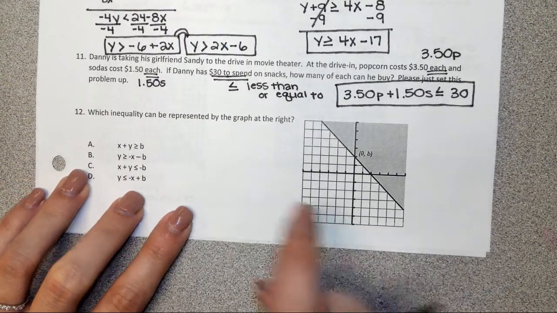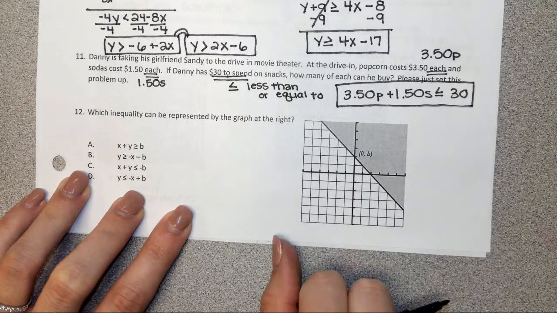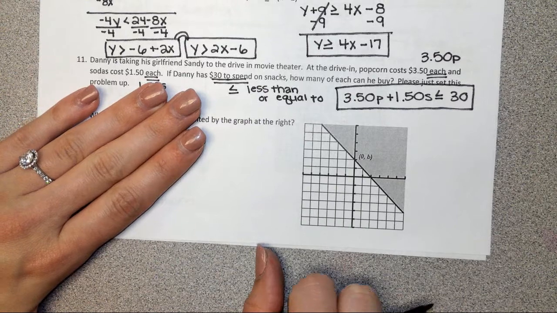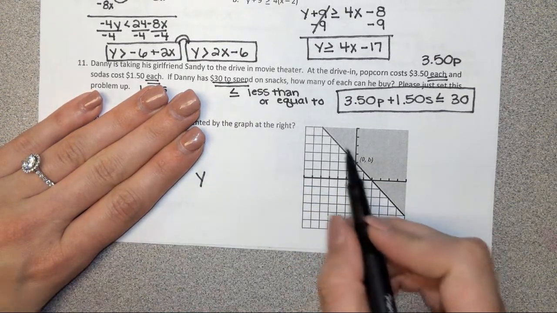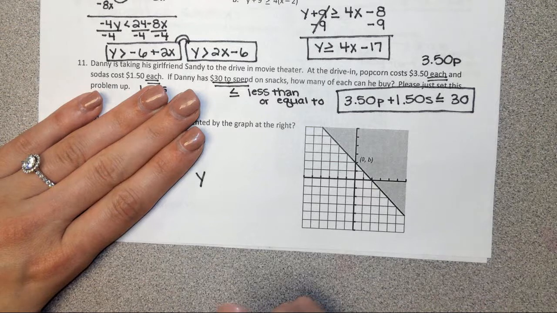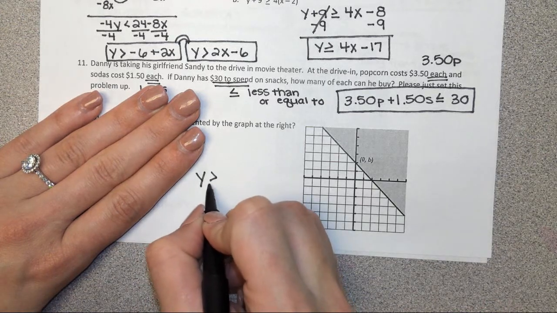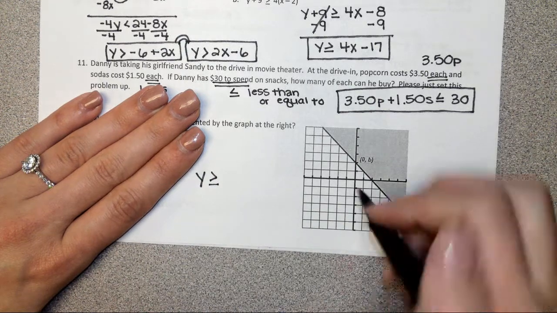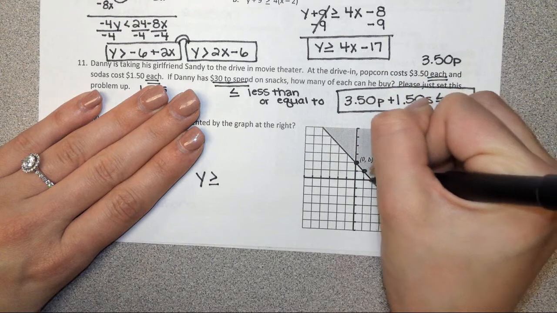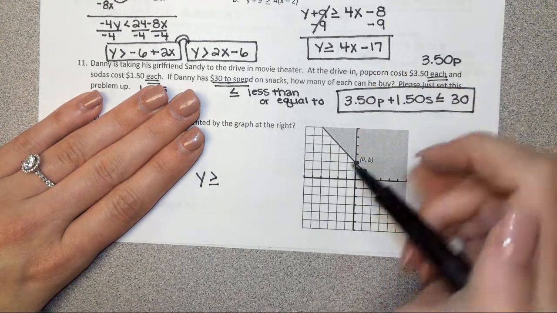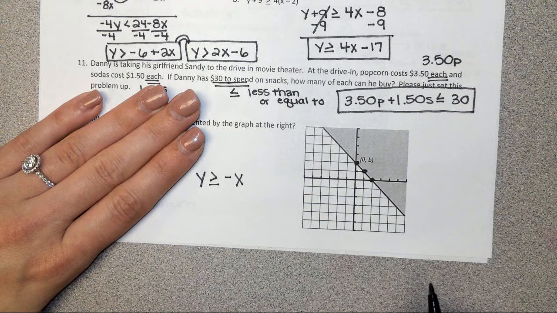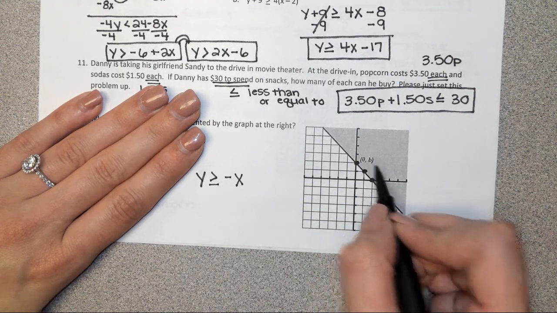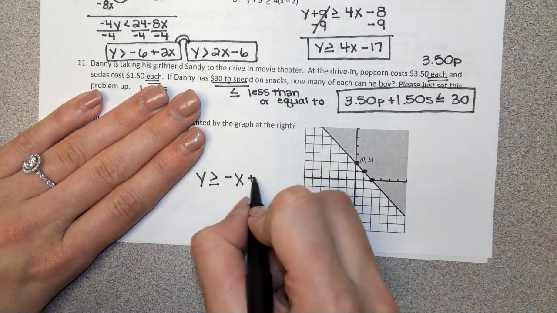Last question. Which inequality can be represented by the graph at the right? Ignore your answer choices. Write what you know. This is a solid line shaded above. Because it's shaded above, it's greater than, solid line, so it's equal to. And I need to find the slope. Here's one point, here's a point, here's a point. This is a negative slope, negative x. This y-intercept, it's at 2. They're using a b right now, so we could say plus b.